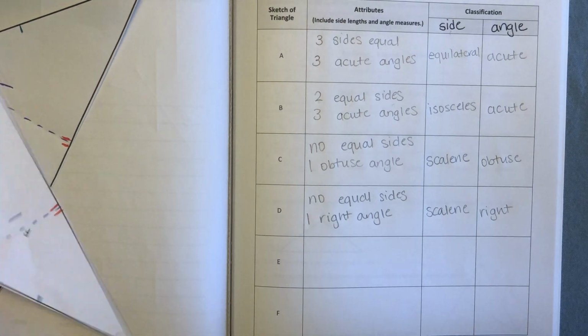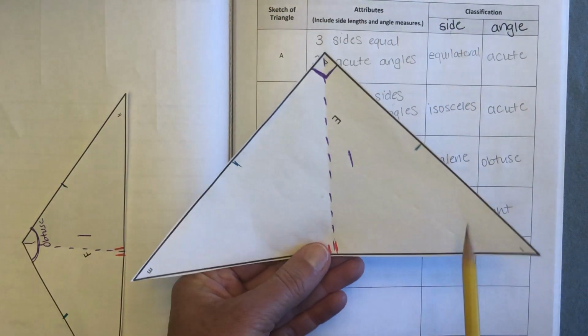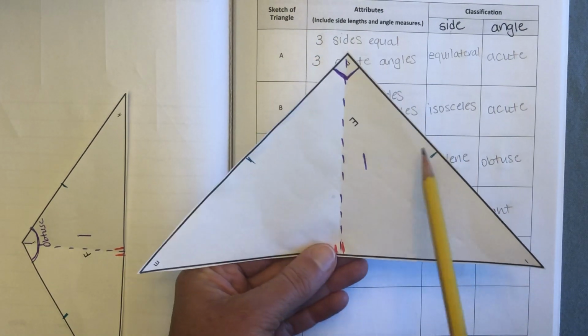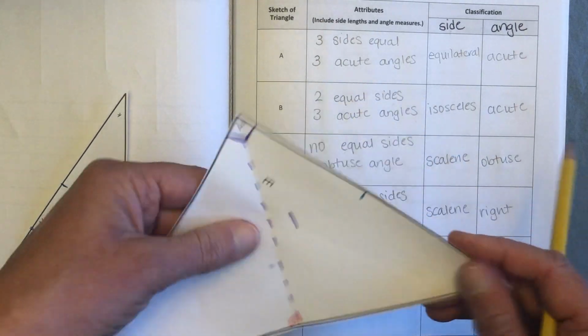All righty, triangle E. Triangle E. Let's take a look at those sides. This is why it's so important to make these marks. Yep. 2 equal sides, isosceles.